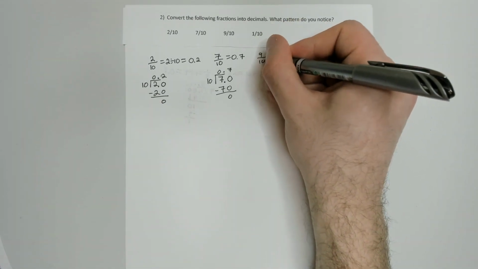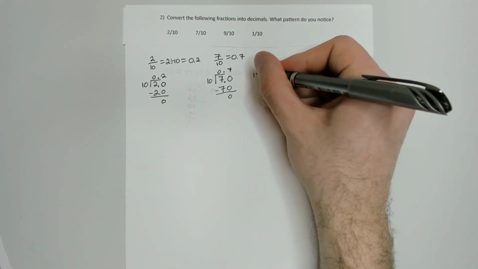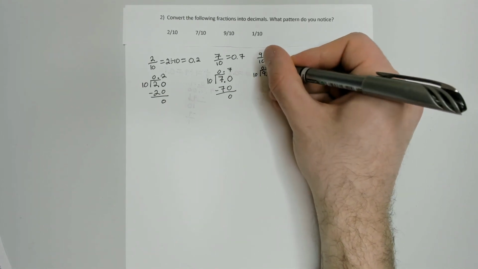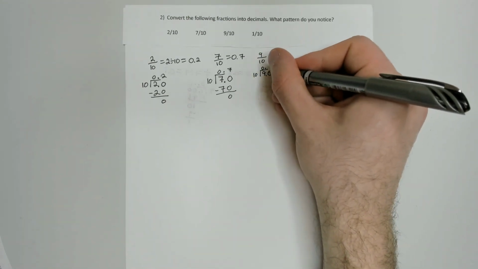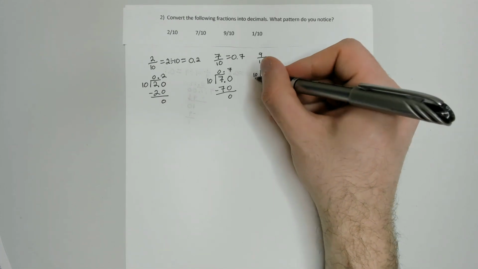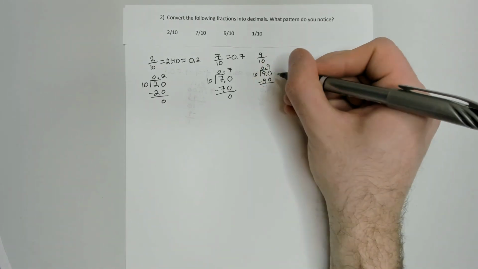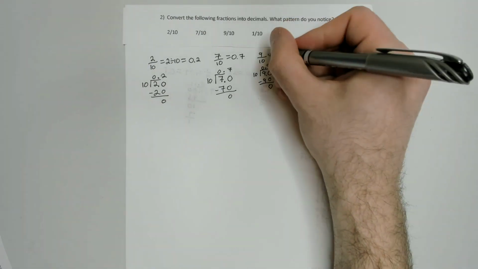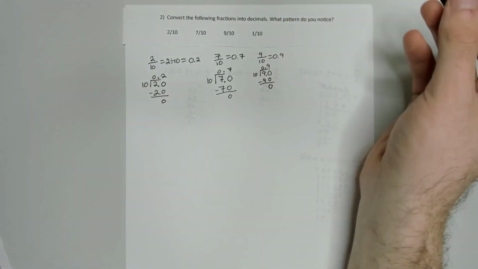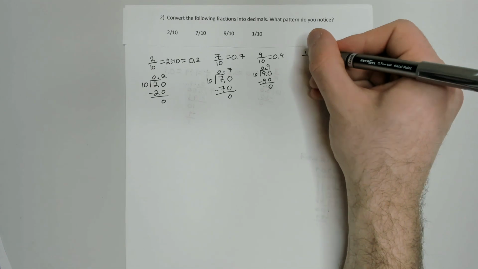So we'll look at 9 tenths now. So that's just going to be 9 divided by 10. 10 can't go into 9, so we put our 0. 9 is the same as 9.0. How many times can 10 go into 90? It goes in 9 times, right? 9 times 10 is 90, so we subtract that off, and we get 0. So we get 0.9.